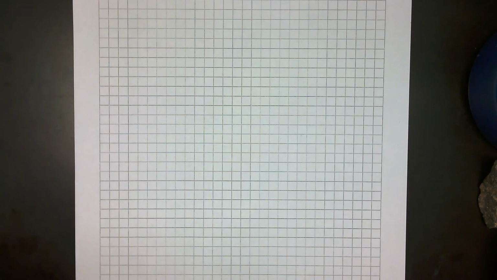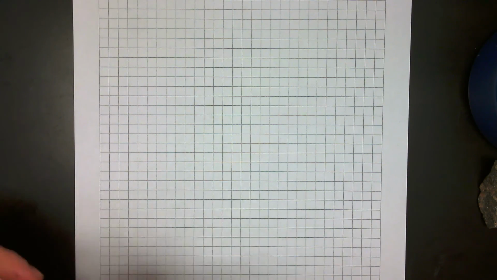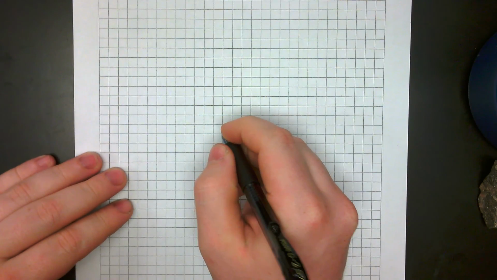Okay, got them. Good. So we first need to find the lowest number on our data table. Looking at the average annual precipitation for selected US cities, our lowest annual precipitation is going to be 30.5.